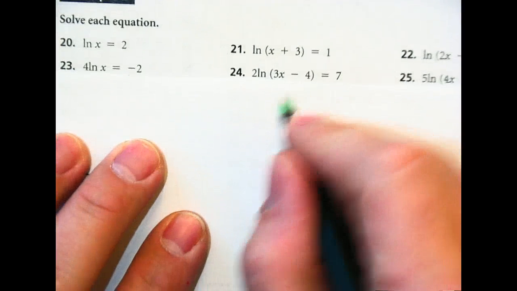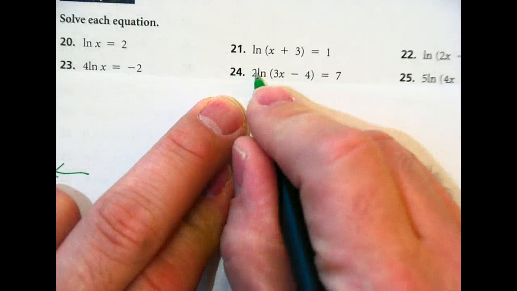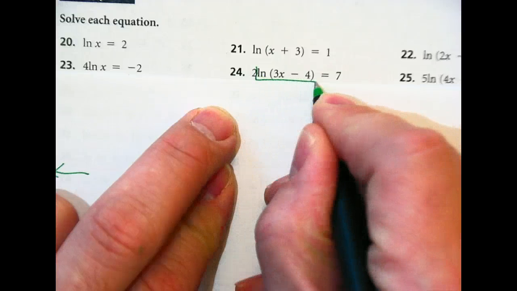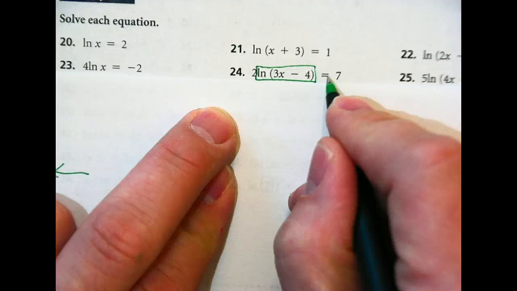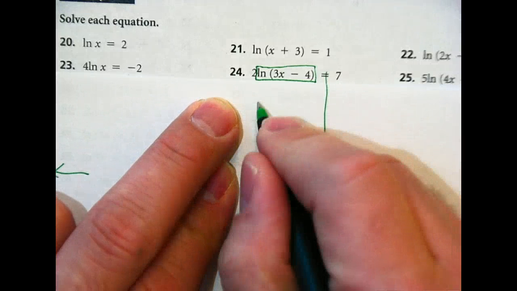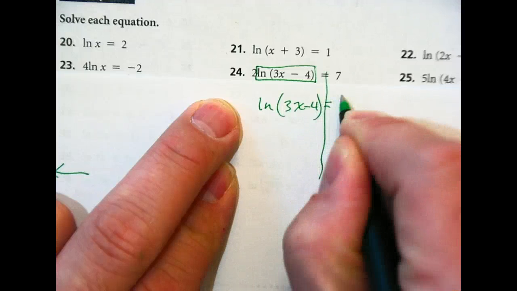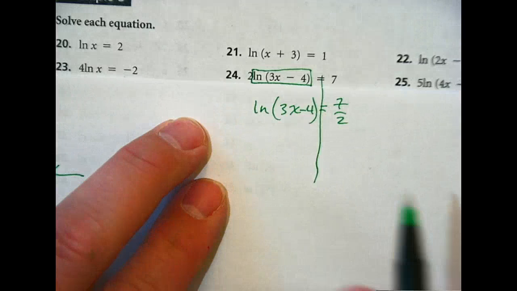Okay, starting out on this problem, you got the 2, so let's go ahead and get rid of that. That's 2 times that log. So you think of these as 2 different pieces. We're going to move the 2 over first, and the way we do that is divide by 2. So we get the natural log of 3x minus 4 equals 7/2.